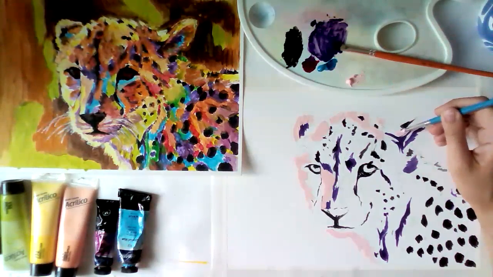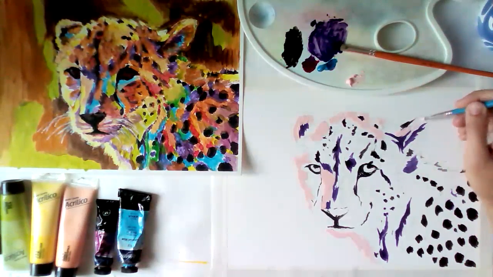Okay, so I have marked my light areas in pink.